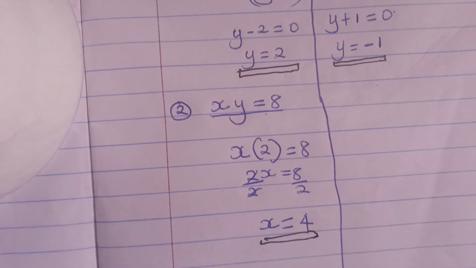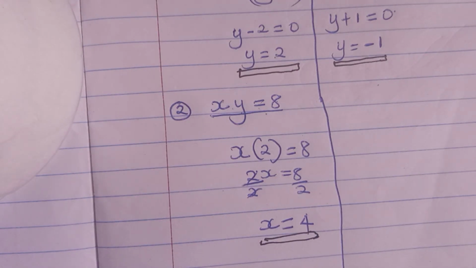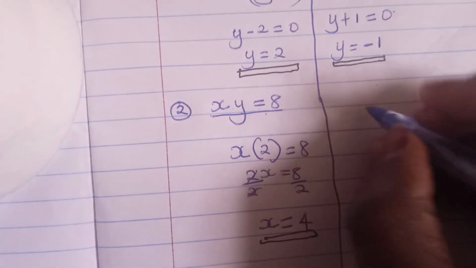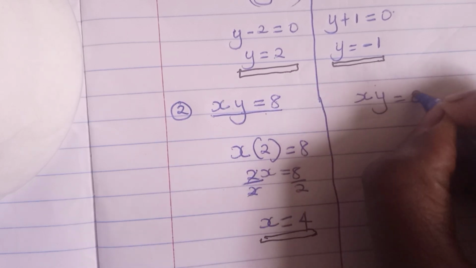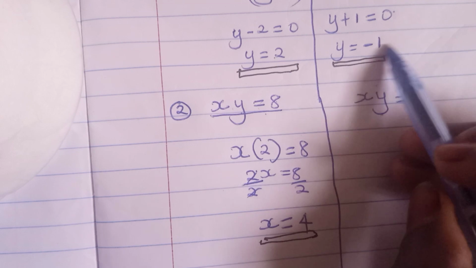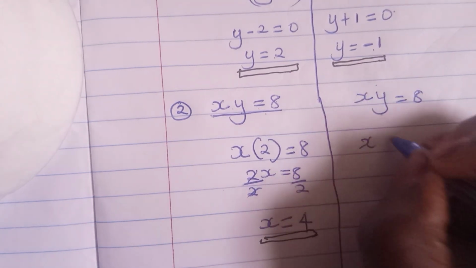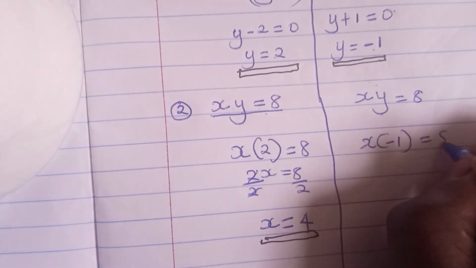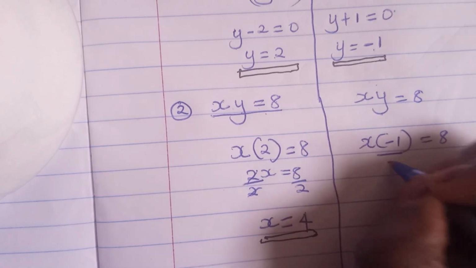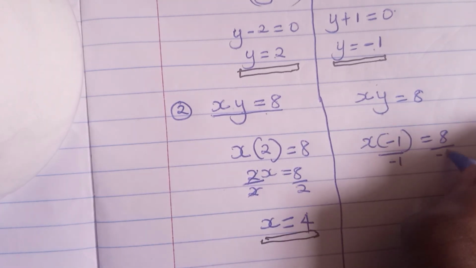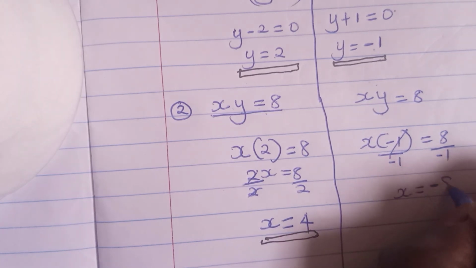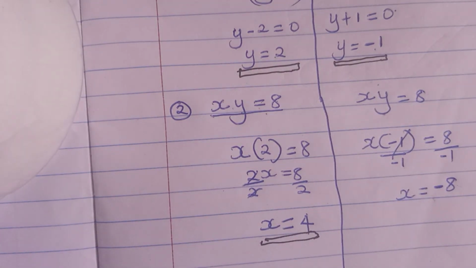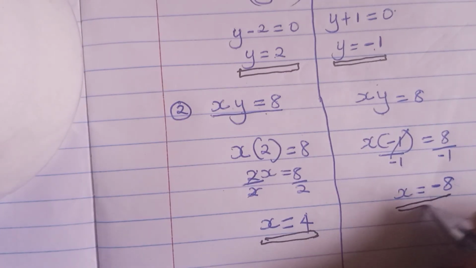We can now find the other value of x on this side. We have xy equals 8. We have the value of y as negative 1. So x into negative 1 equals 8. I'll divide by negative 1 and divide by negative 1. So this will cancel. x equals negative 8. Our second value, x equals negative 8.